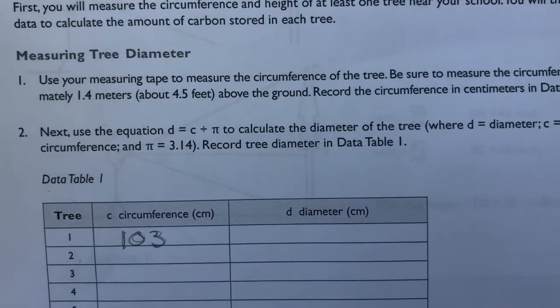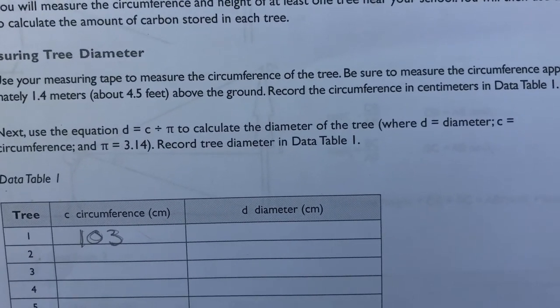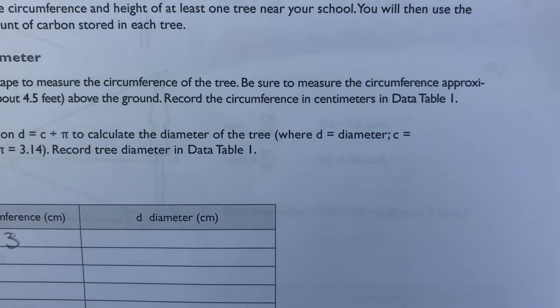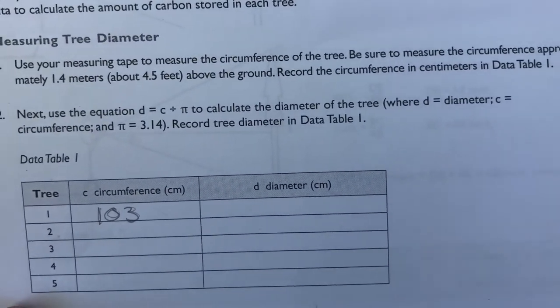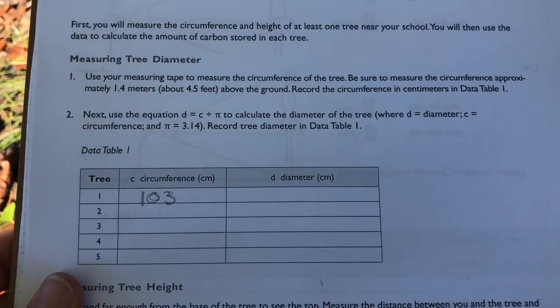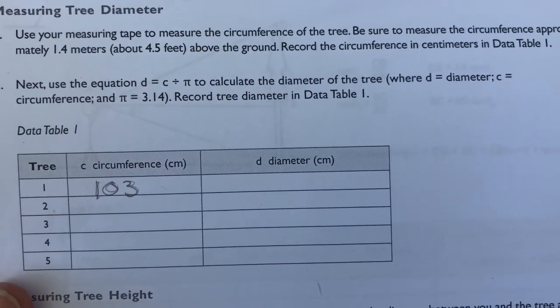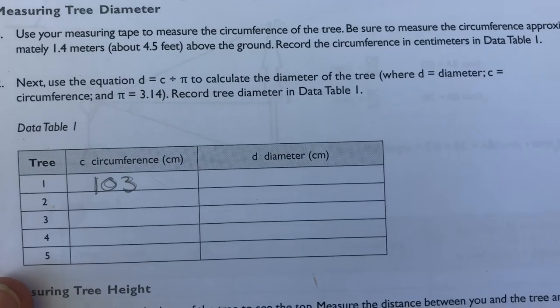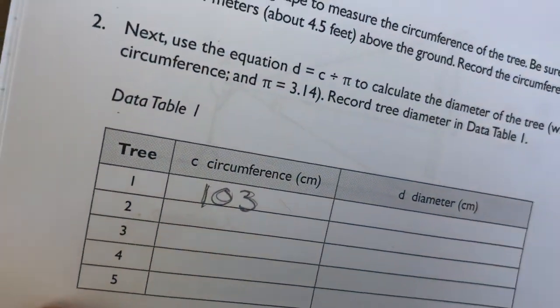2, next, use the equation d, or diameter, equals c, circumference, divided by pi to calculate the diameter of the tree. Record tree diameter in data table 1. So I'm going to use my scientific calculator on my phone and do, I gotta do some algebra. Oh no, I don't. I just have to take c, 103, and divide it by pi.